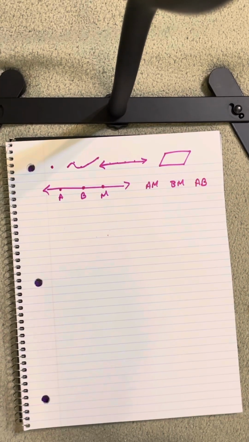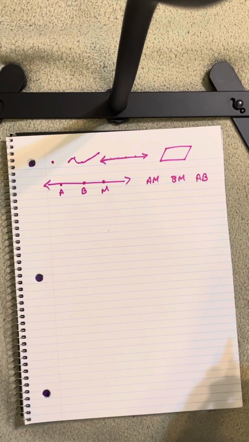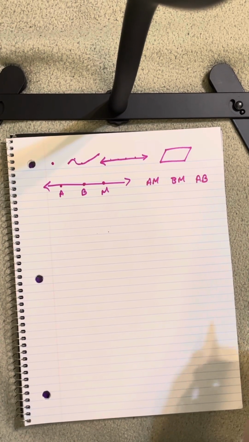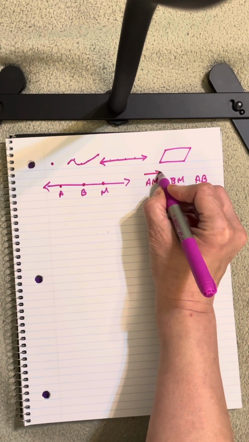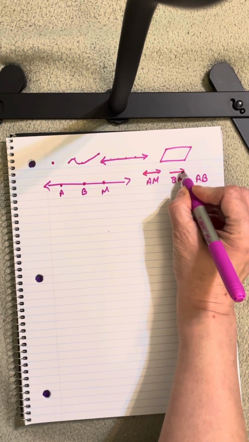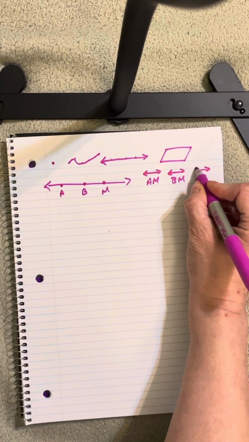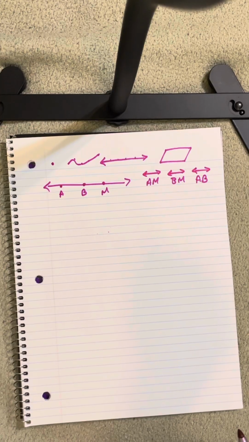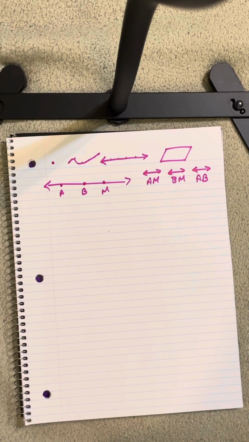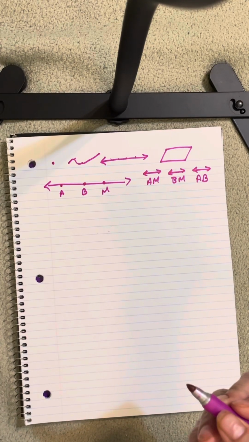Now there's a symbol that needs to be with those letters that designates this as an actual line. It would be the symbol of a line above them with arrows on both sides. And that's important to designate, an arrow on both sides, indicating that a line goes forever in both directions.